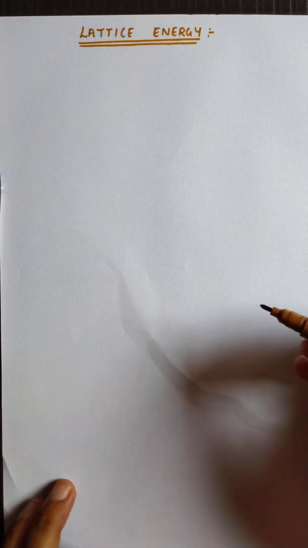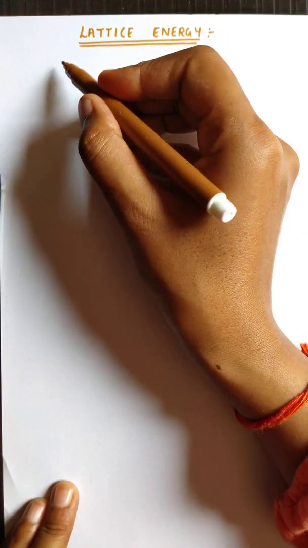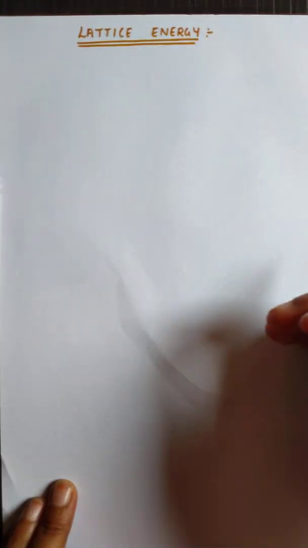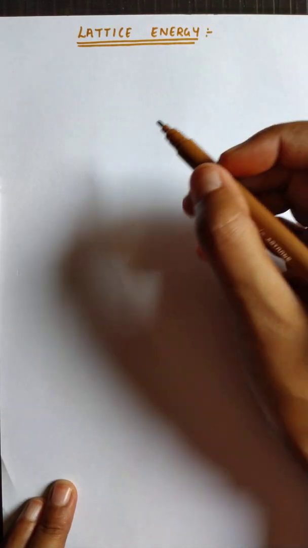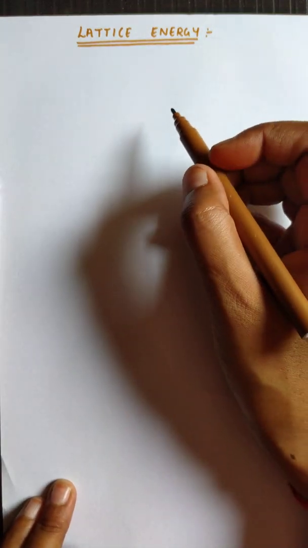Good morning, students. Today we are going to our next topic, that is lattice energy. So what is lattice energy? Actually, we can say we are having any compound. Let's take the example of NaCl. We can take the example of KCl also.